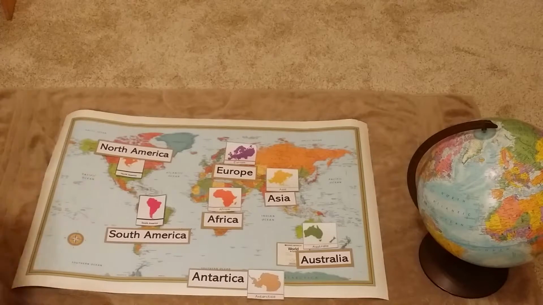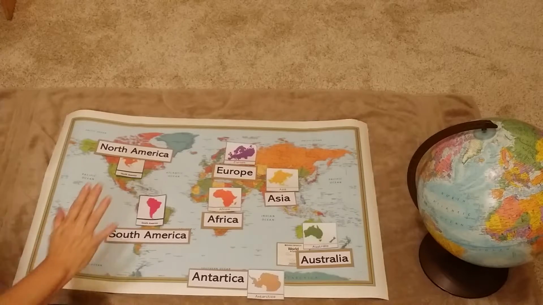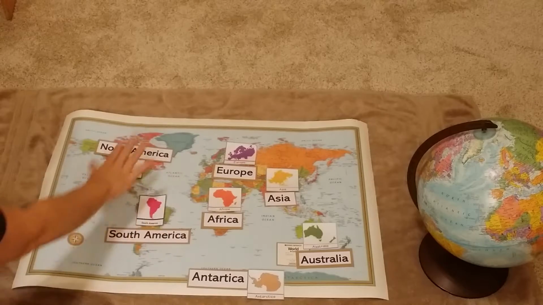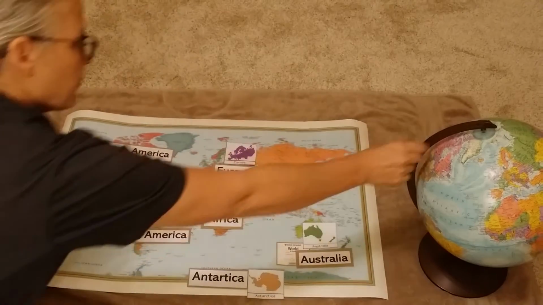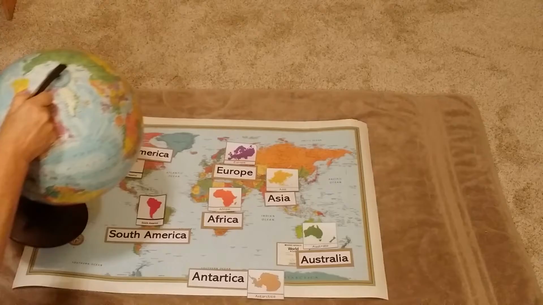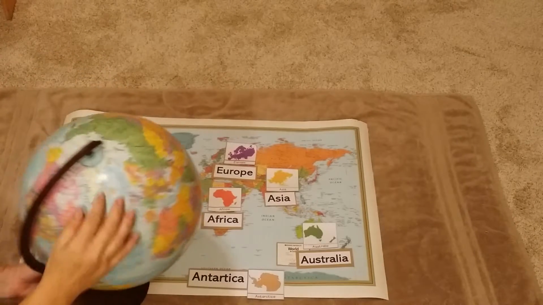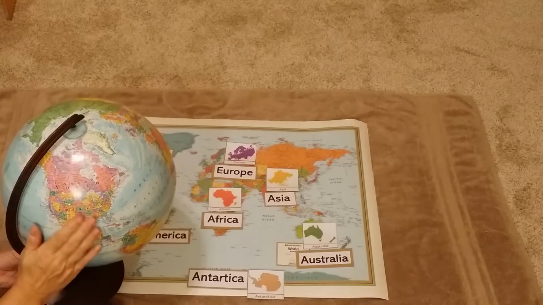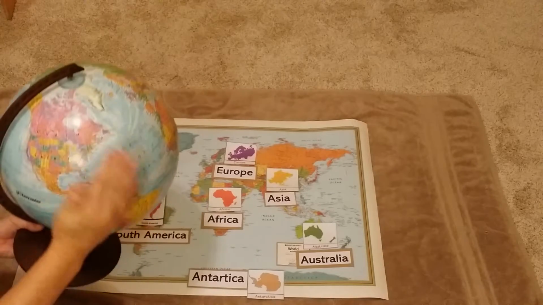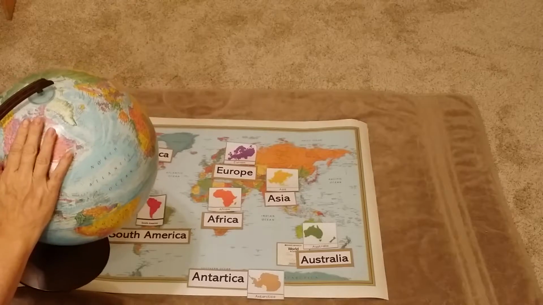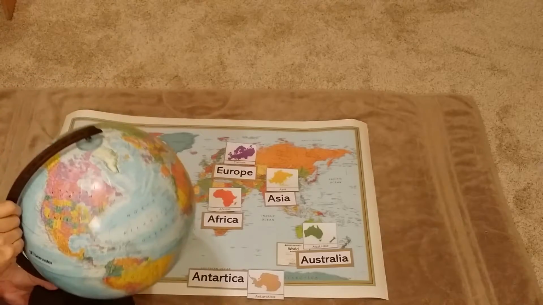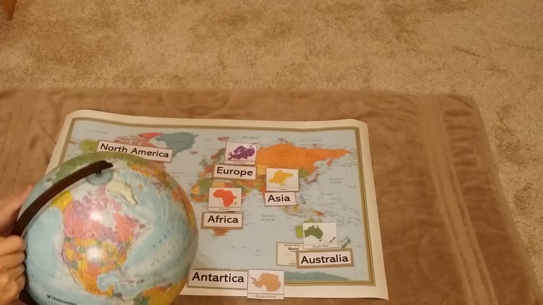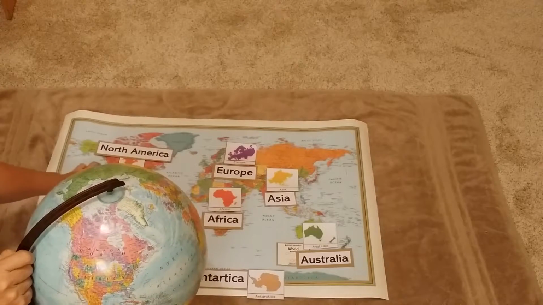And so they can match the words and the shapes. Now what we would do is take the shapes and find it on the globe. So you can bring the globe out and you can say, okay, we're going to find North America. It's up here on the north, not South America. Can you show me the shape for North America? Can you find it over here?